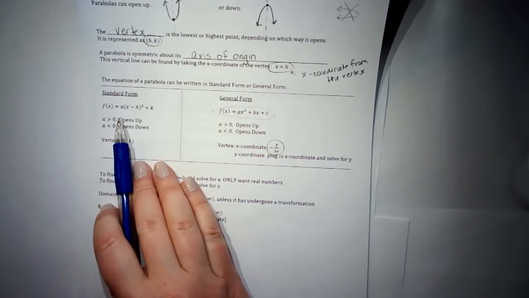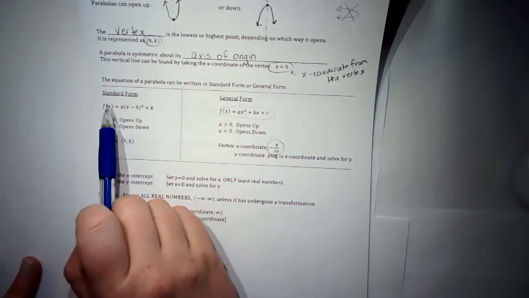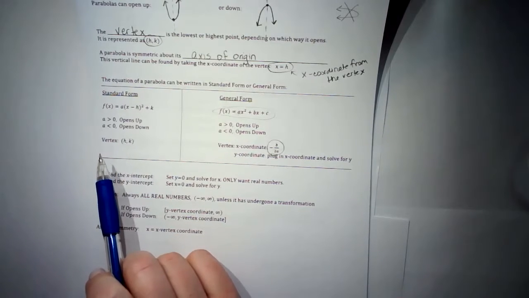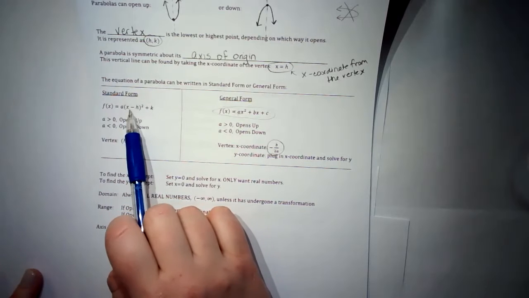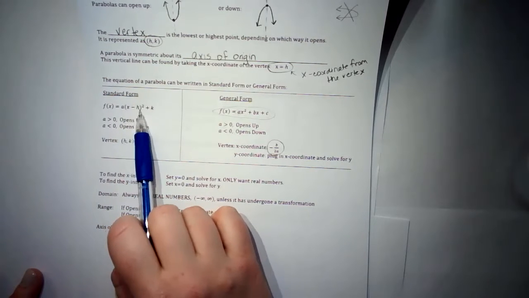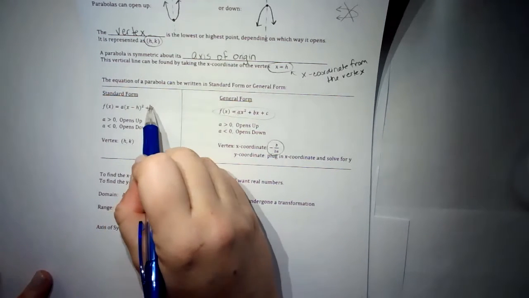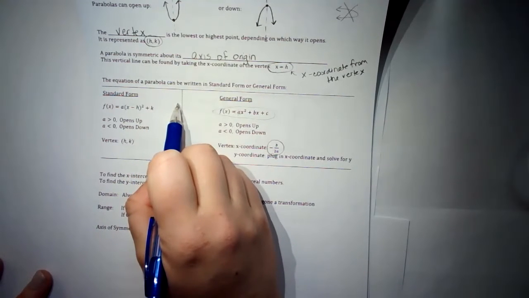If you have standard form, oh, super easy. It's fantastic, because standard form is going to immediately give you the vertex, just like with a circle. You have standard form if you have parentheses with the x inside and it's squared. Now remember, a circle's standard form had y minus k in parentheses squared. Remember that? And that would be a whole circle.